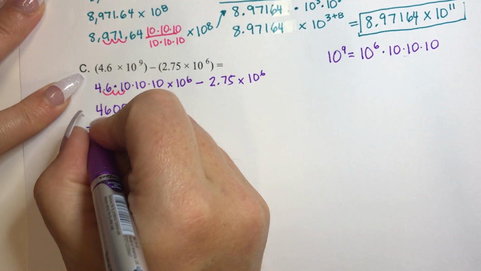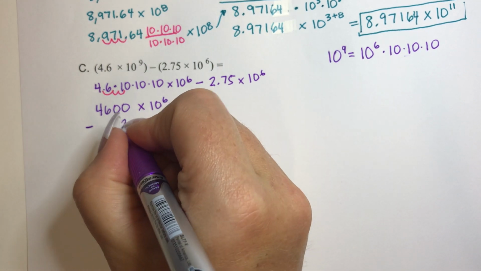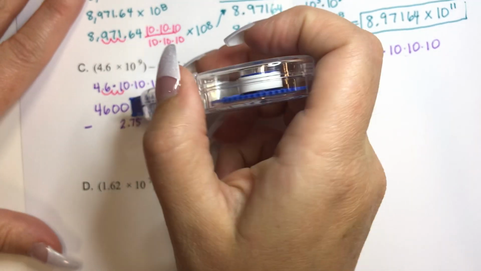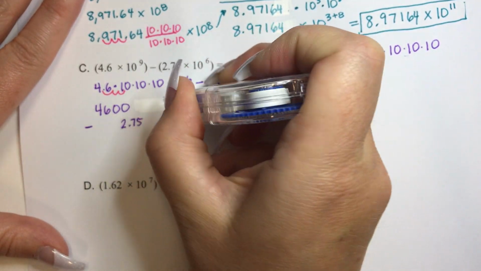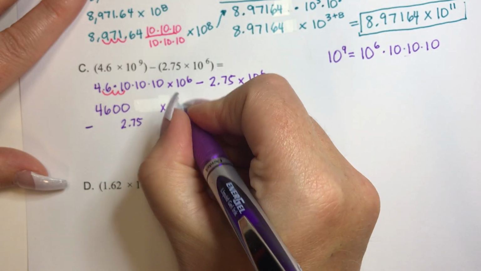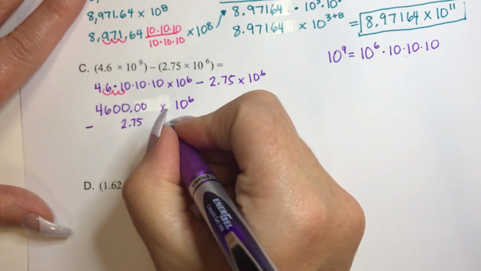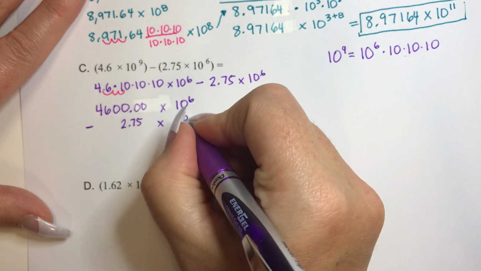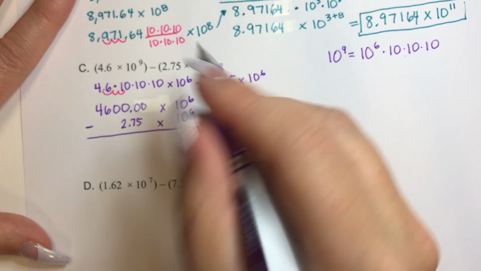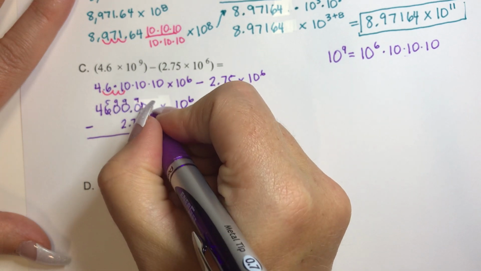Subtracted by 2.75. I should have written that differently. Okay, 4,600, I'm going to give myself a little bit more space, times 10 to the 6th. And then we put a decimal here and 2 zeros, times 10 to the 6th. I'm just kind of making one big subtraction problem here. So then I'm going to subtract, right? This is going to be a 5, 9, 9, 9, 1.